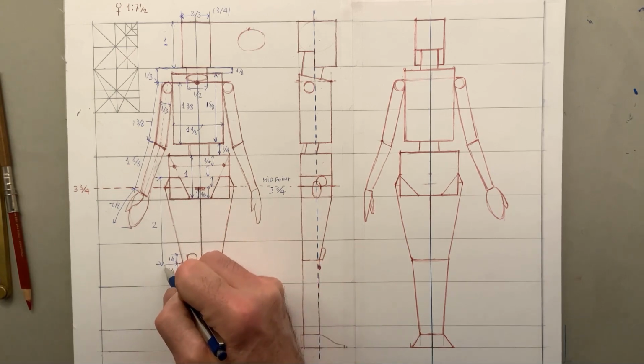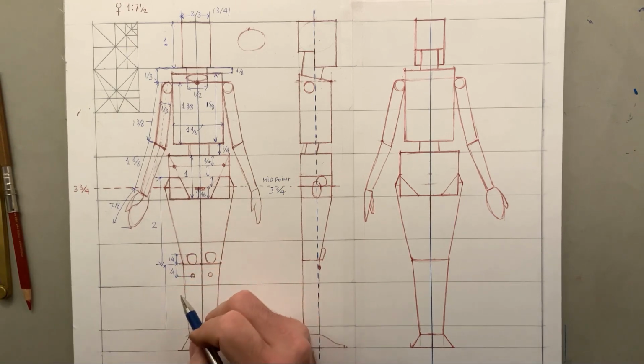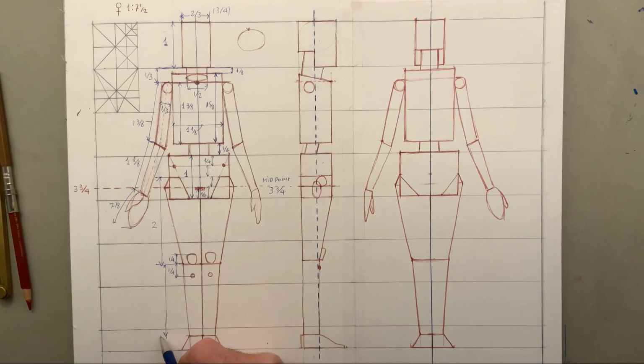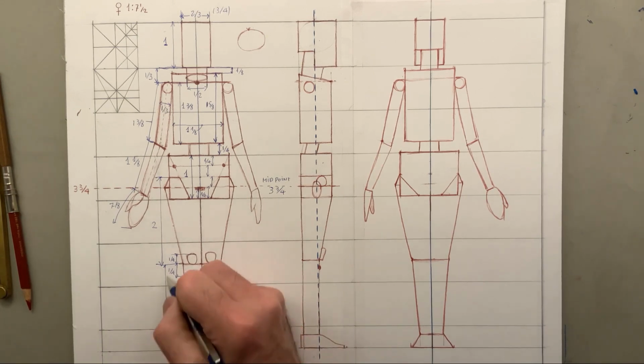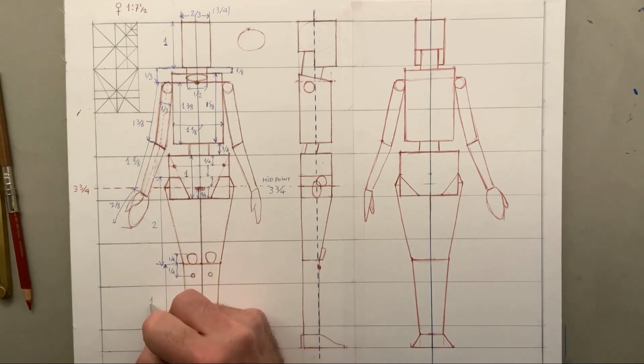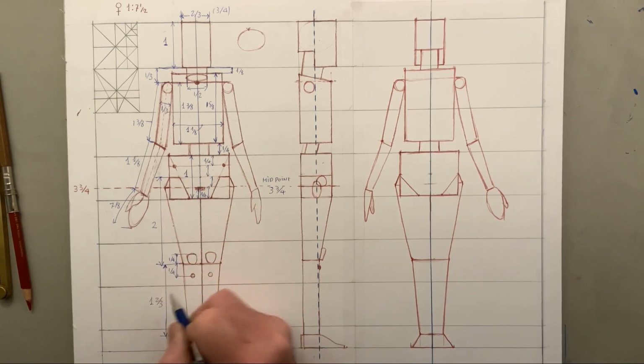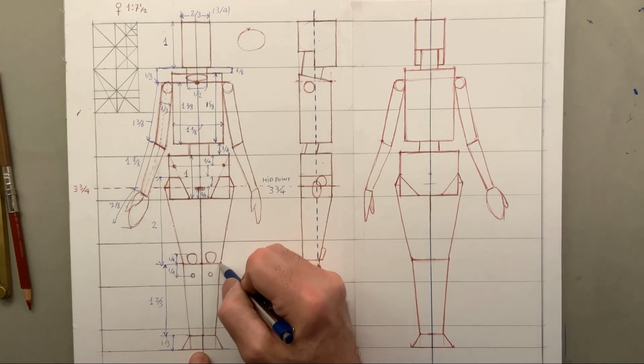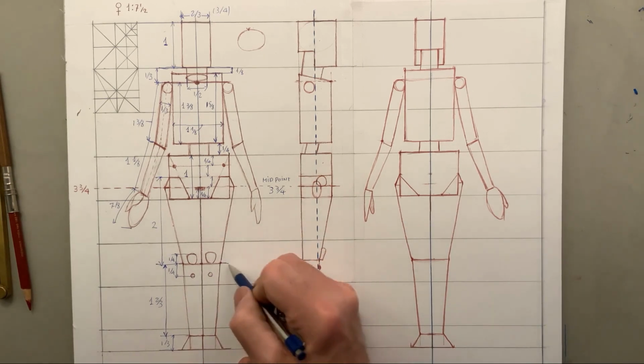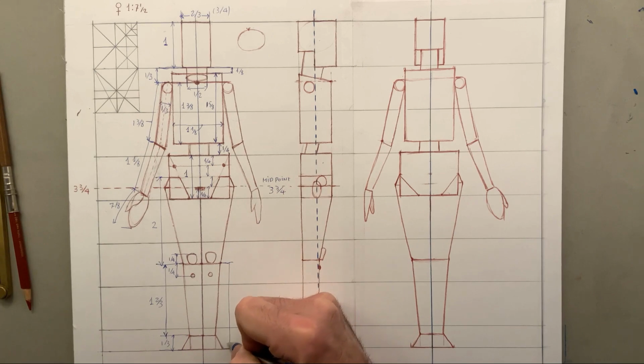Now, from the articular plane of the knee down to the articular plane of the ankles here, this is 1 2/3. Easy to remember because the height of the feet is 1/3. So the total lower leg, including the feet, is 2 heads.